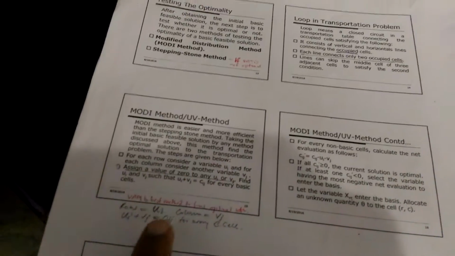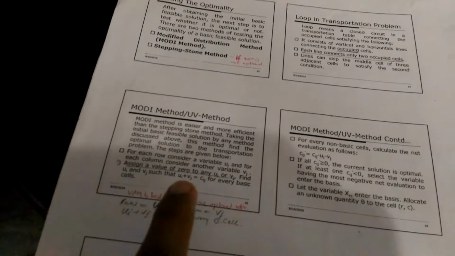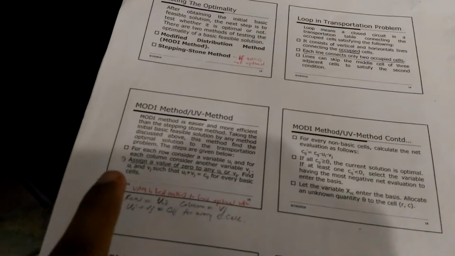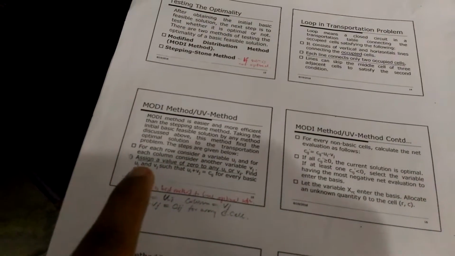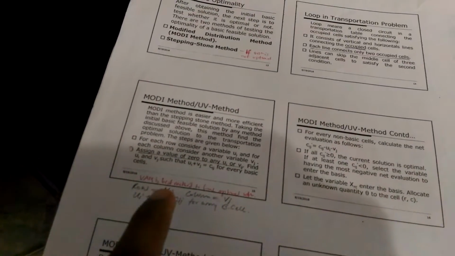So ui is for row and vj is for column, and now we have to assign a value of 0 to any ui or vj, and then find the value of ui and vj such that ui plus vj equals cij for every basic solution.